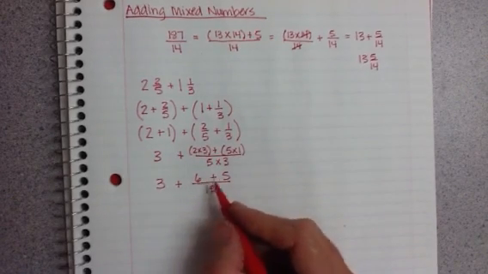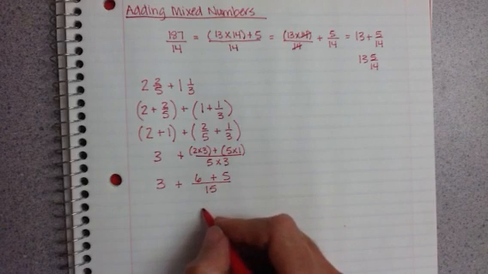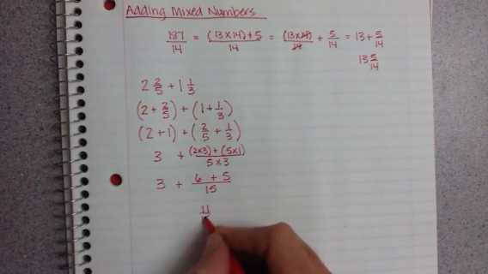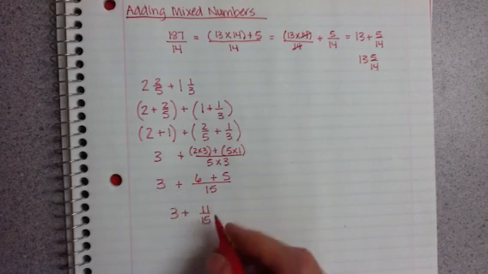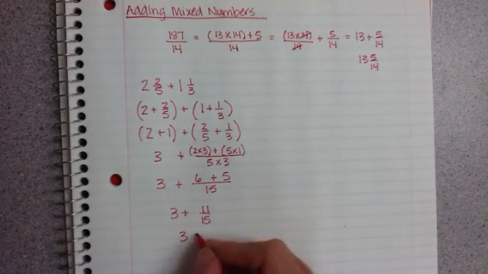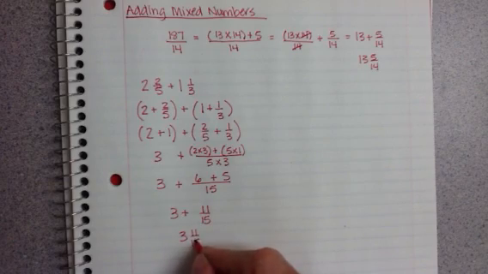And last but not least, we can now add our numerators. That gives us 11/15. We're still adding 3 whole numbers, and now we can drop that plus sign, and our answer is 3 and 11/15.